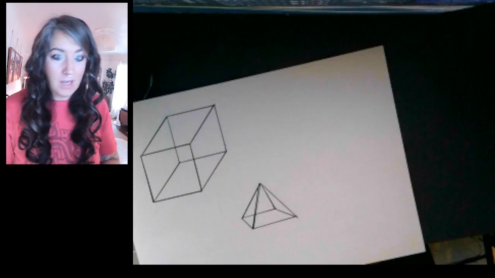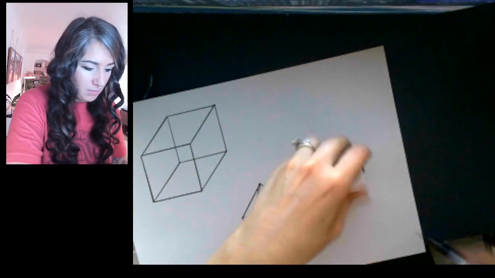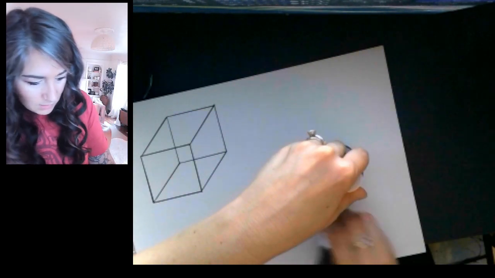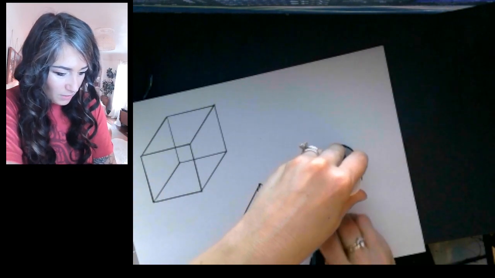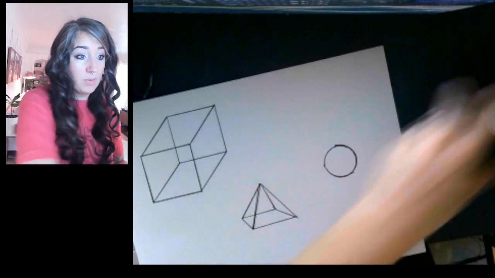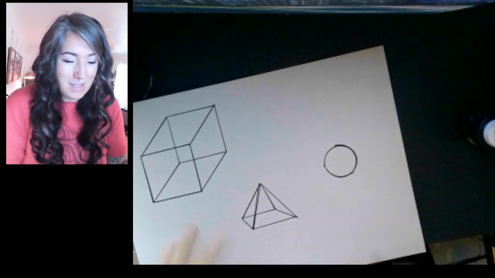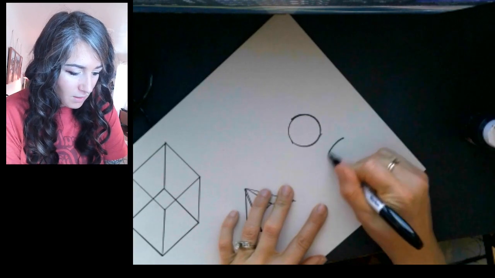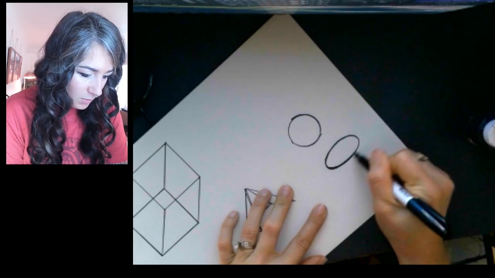Okay, last but not least, the cylinder. Now you might want to start off with something that is a circle. So the only thing with that is, when we start off with a perfect circle, if we were to see it as a perfect circle, we'd be looking from the top down, right? Which then you wouldn't actually see anything. So that's a problem. So let's start off then with more of an oval shape, right?